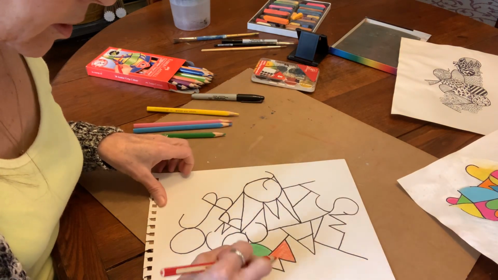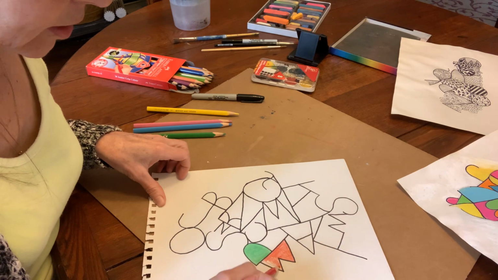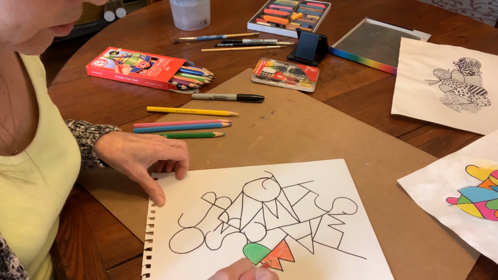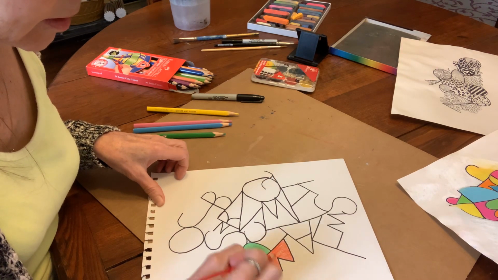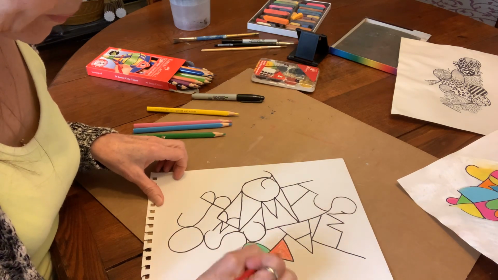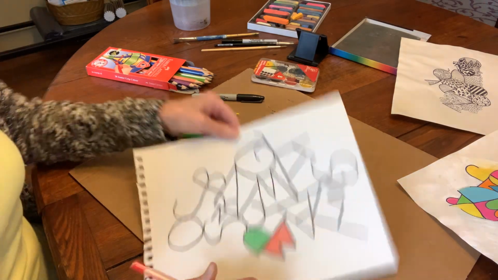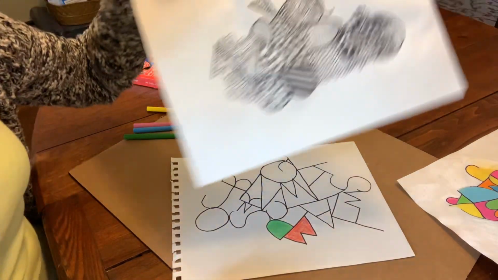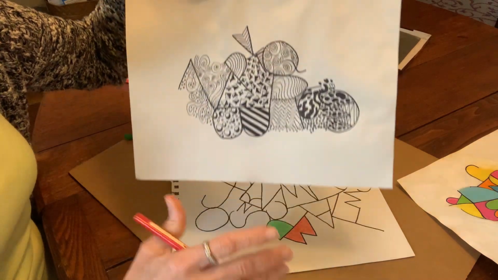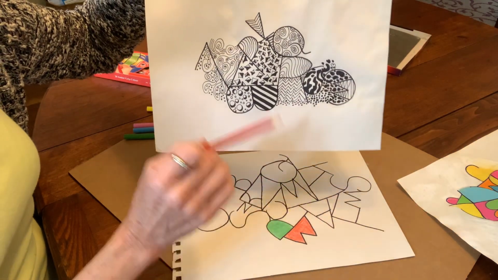So I'm gonna color this in and keep going over till it's nice and strong and dark and solid, and I'm staying inside the lines. All right, so you could do the entire thing this way. You could also mix in a little bit of shapes. Maybe you can do that with black and white, or you could do it with color.